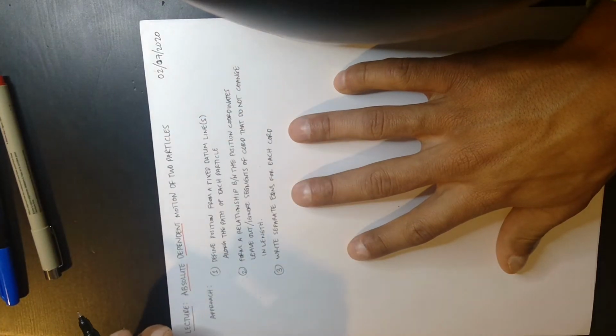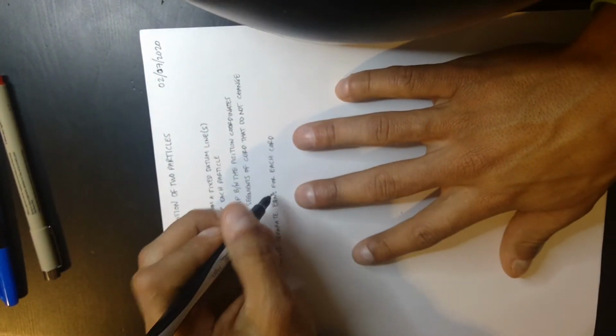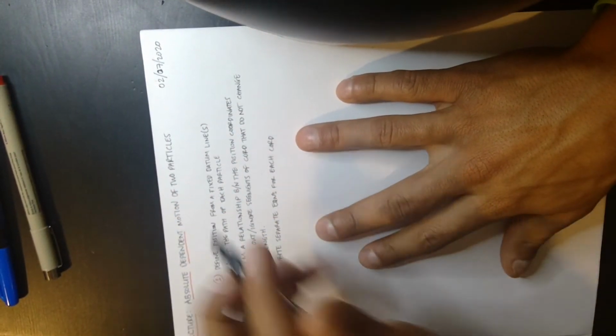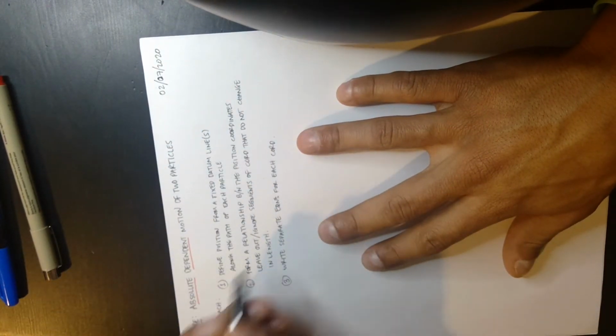We'll also need some specific relationship that we can use to relate those separate equations.